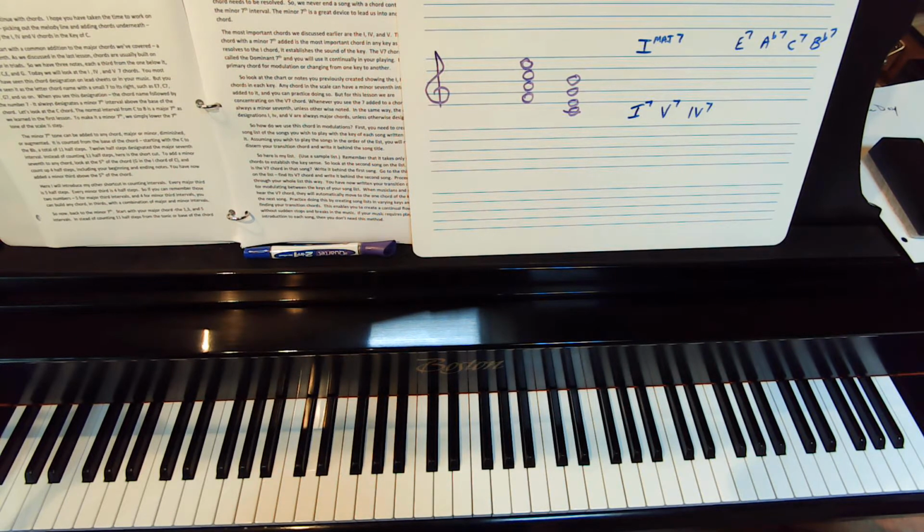We're going to concentrate on the dominant 7th today because the dominant 7th is really a power chord, okay? It's a powerful chord, and it's used all the time in music and in theory, and I'm going to explain why in a minute here. But I'm going to also give you right now the shortcut.